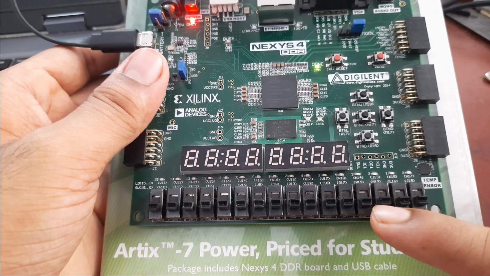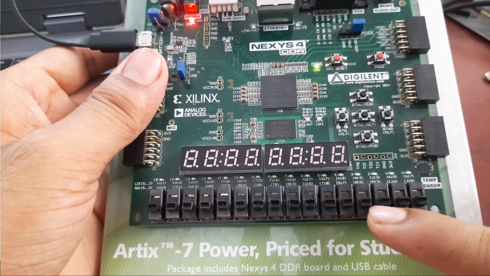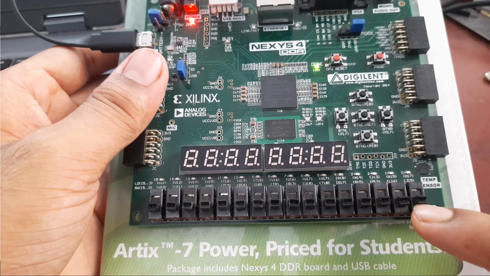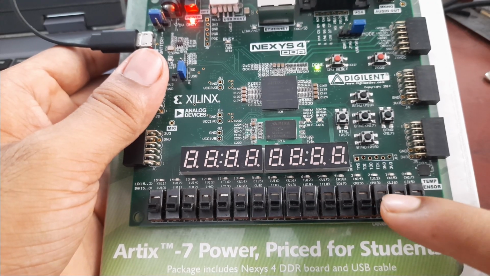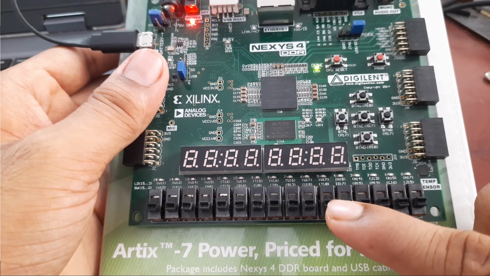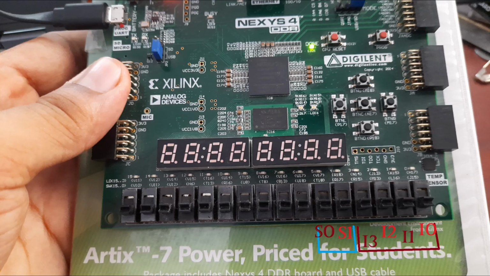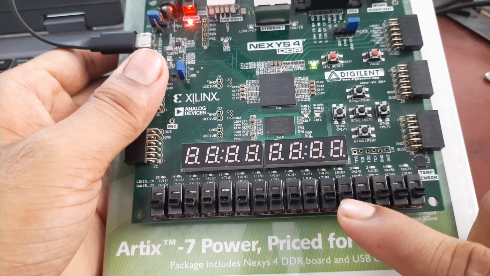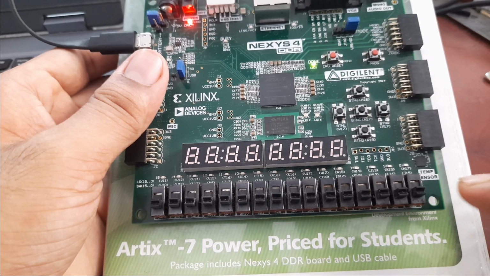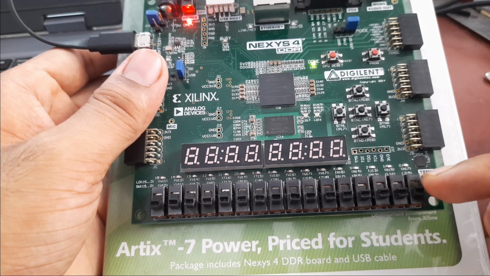So these 4 switches in the constraint file, I have put them as I0, I1, I2 and I3, and these 2 switches are basically S0 and S1. Right now it is 0 0, and that means this input is selected.